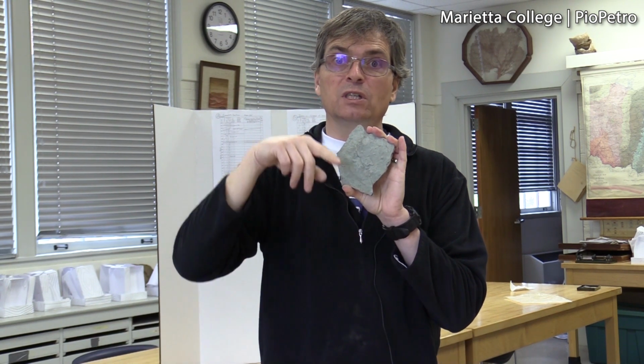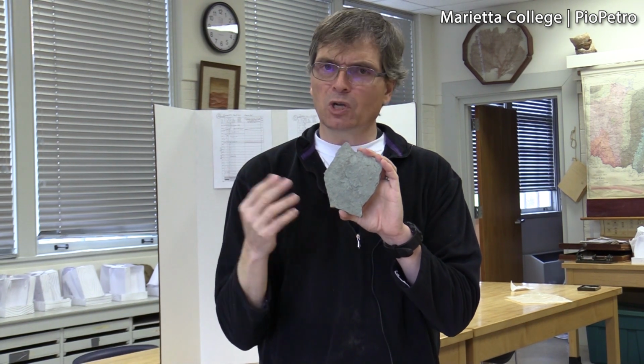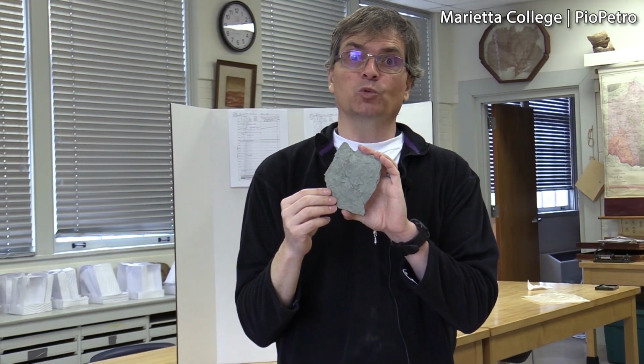Now, as far as other types of features that we see in here, again, we do see that coarsening upward pattern, but we do not find any body fossils. We have found trace fossils that are potentially marine organisms, although with trace fossils, you can't always tell whether it's a marine or a freshwater organism. So that is layer 7.